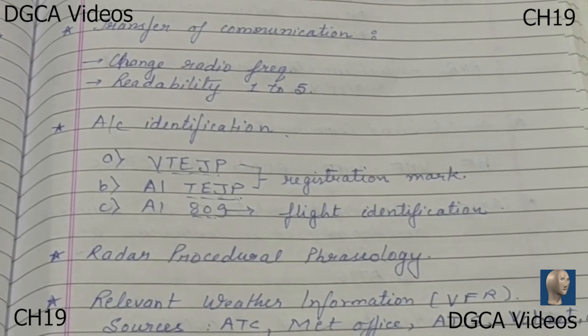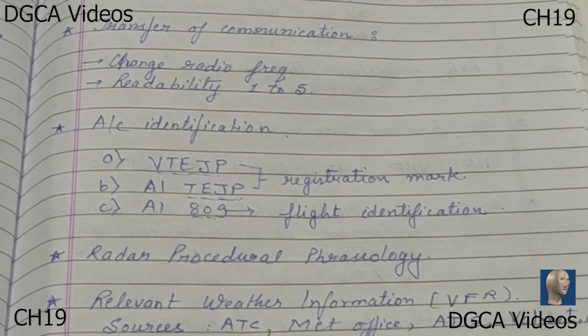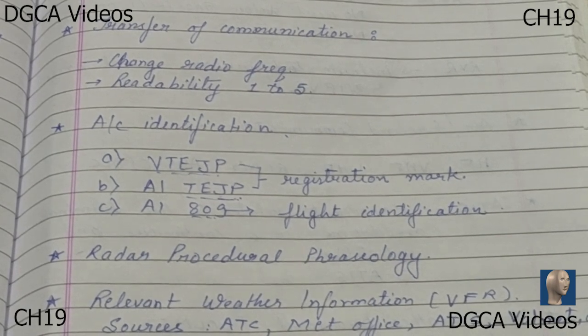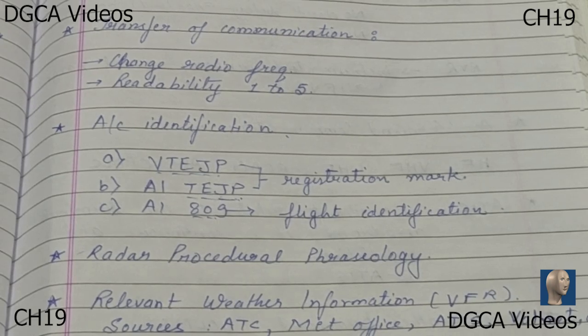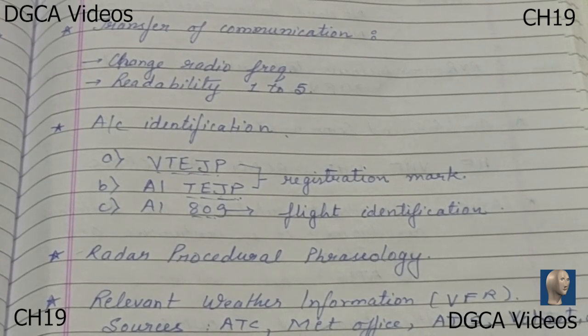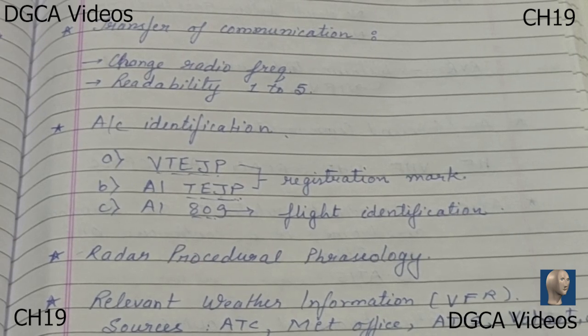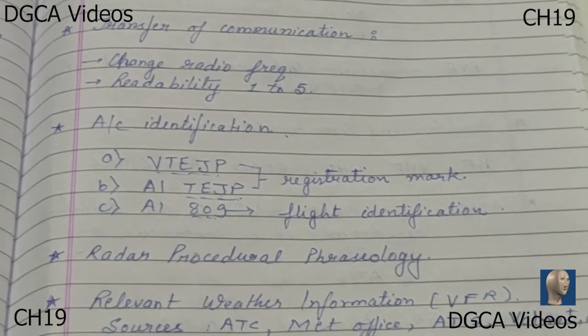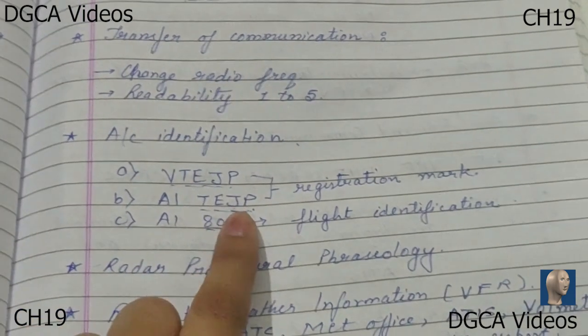Moving to the radar procedural phraseology. In this unit we will be reading about the radar identification of the aircraft. It is identified by the identification and the registration marks that I have already told you.